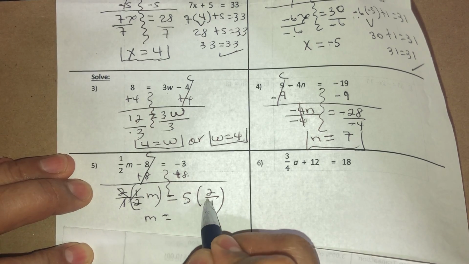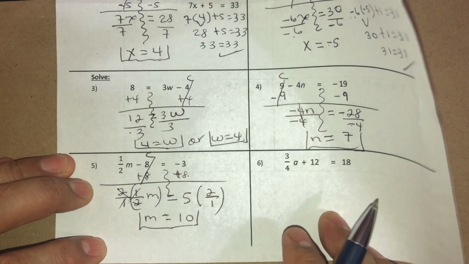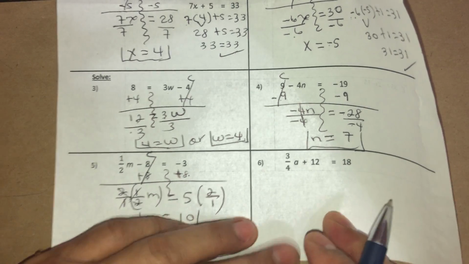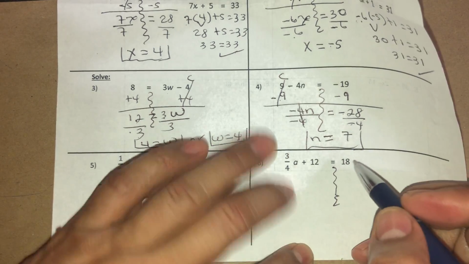5 times 2 is 10. 10 divided by 1 is 10. That should be my answer. See, not too bad. Now we can go a little faster because this is something that you already know.